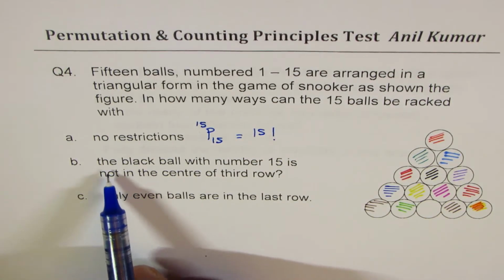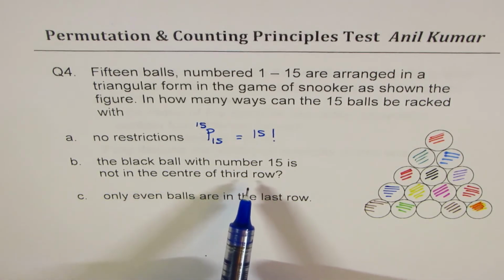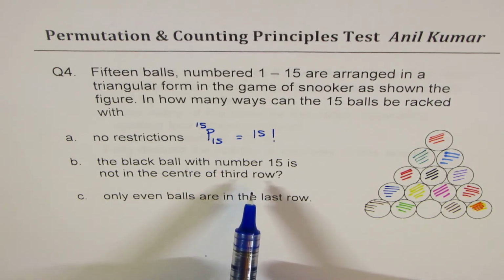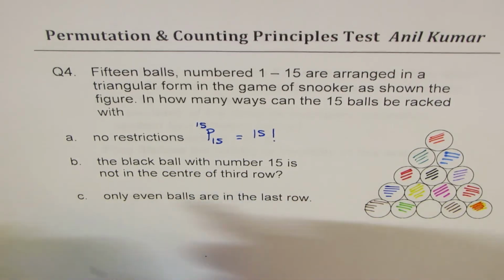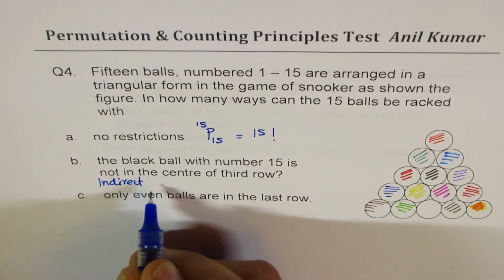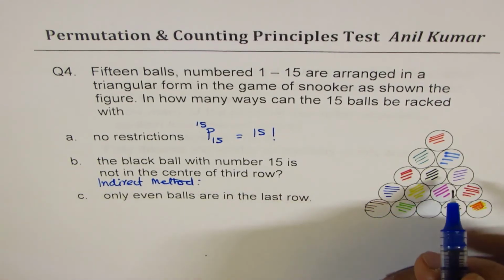Part B is the black ball with number 15 is not in the center. In this case, we can apply the counting principle of the indirect method. So I'm going to use the indirect method here. What do we do? We'll place it in the center.